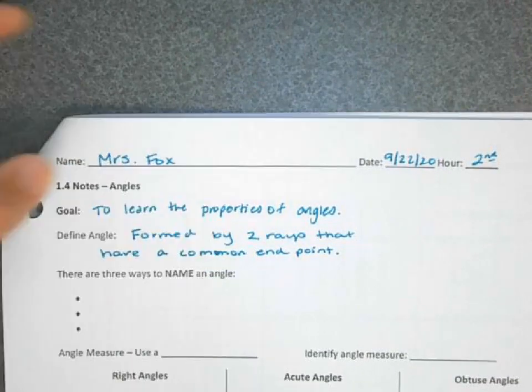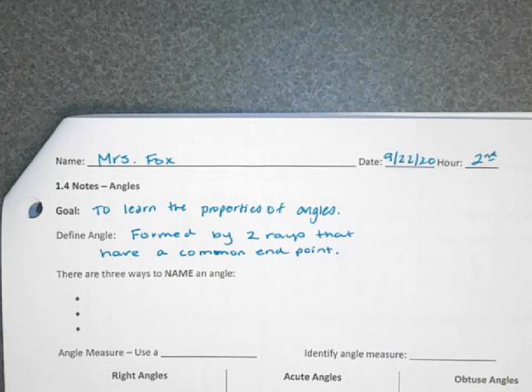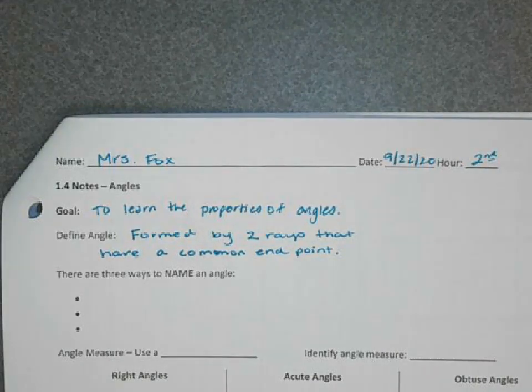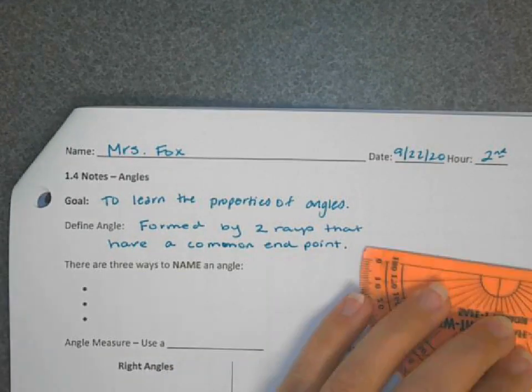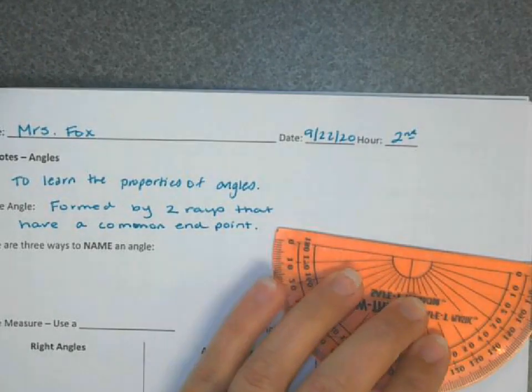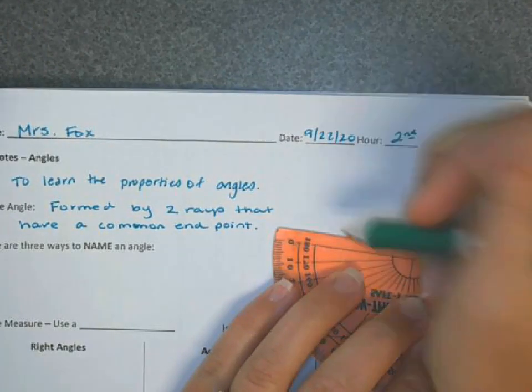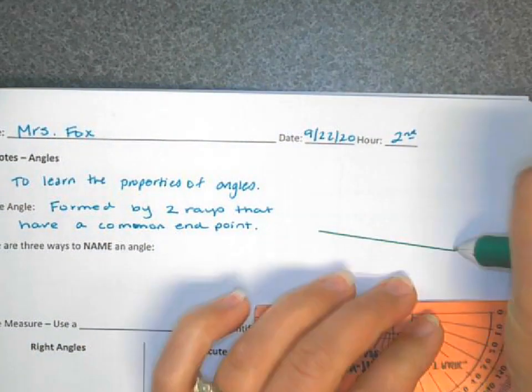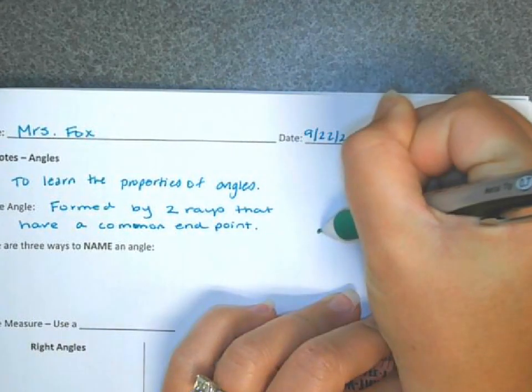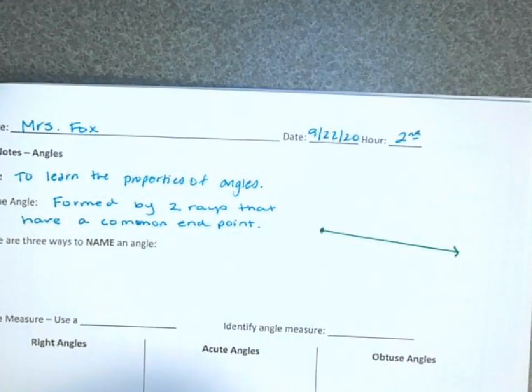So we're going to draw that. Start by drawing a ray. You can use your protractor as a straight edge. So we're going to draw a ray. We have an endpoint on one end. It goes in the opposite direction.